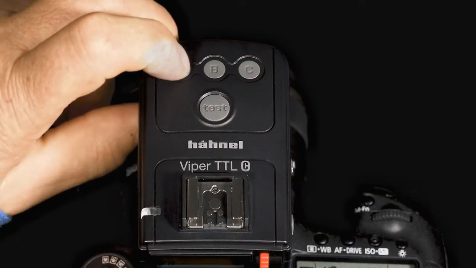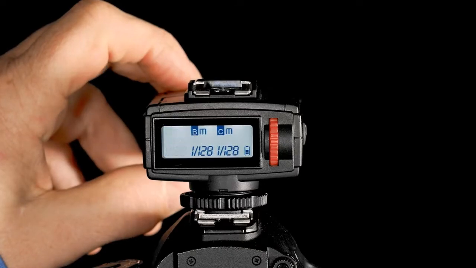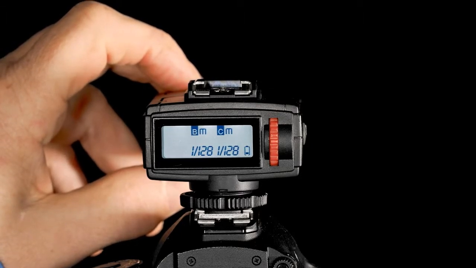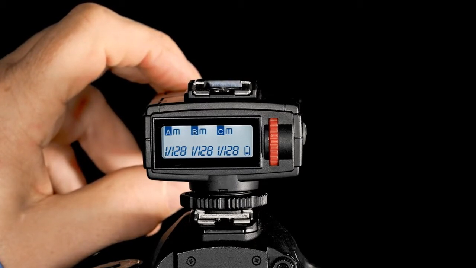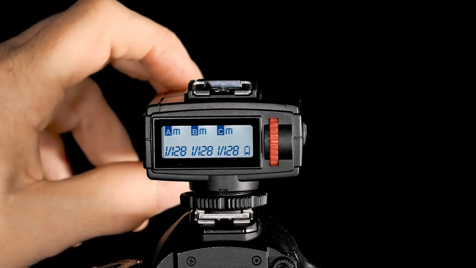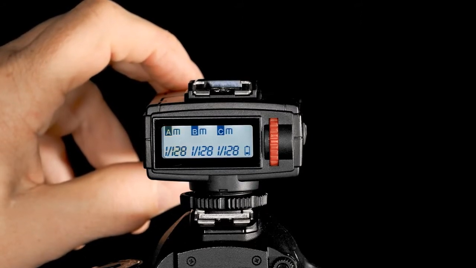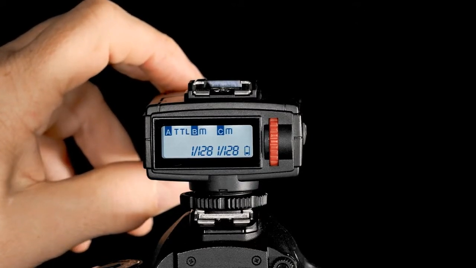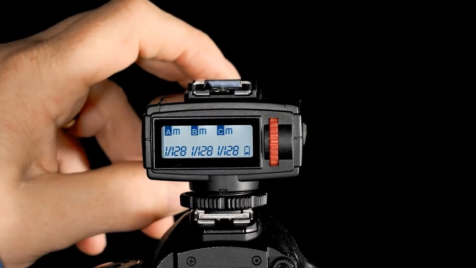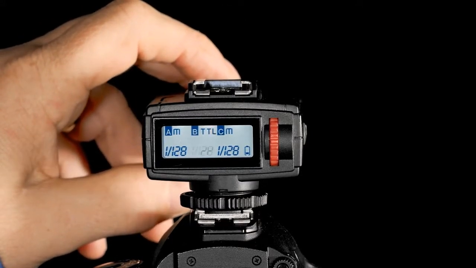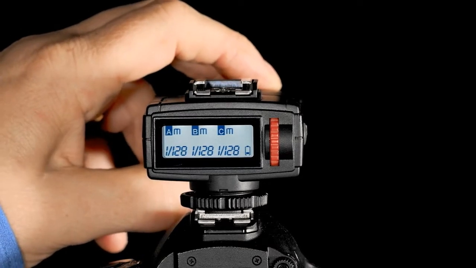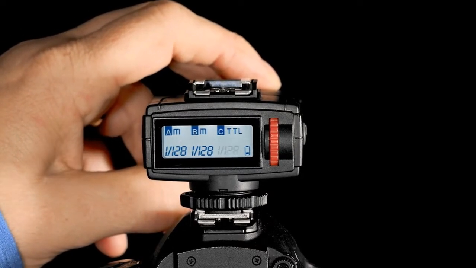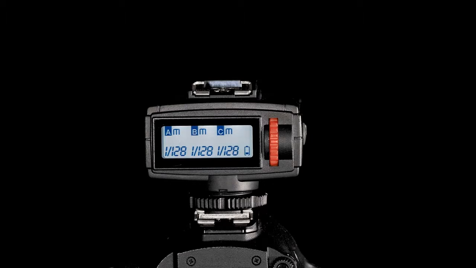If I press the Group A button, I can switch Group A off. Press it again, it switches to TTL mode, and press it once more, it goes back to manual mode. What I am doing at this stage is changing the operating mode for all flash guns in Group A off camera, changing the mode for all flash guns in Group B off camera, and finally changing the operating mode for all flash groups in Group C off camera.